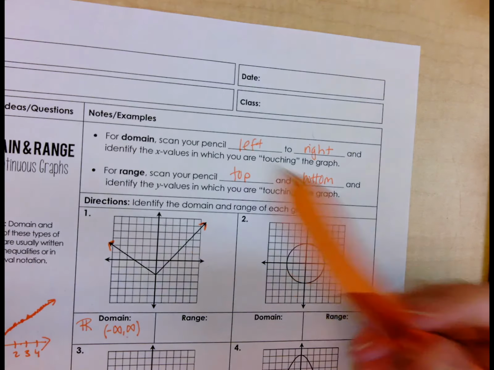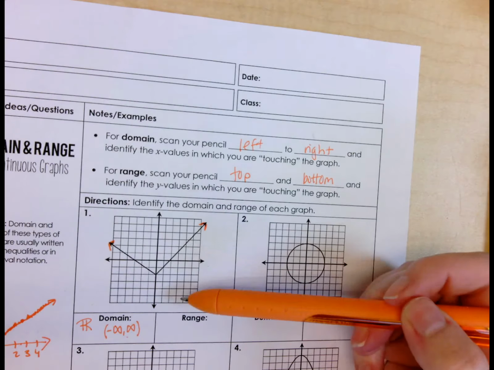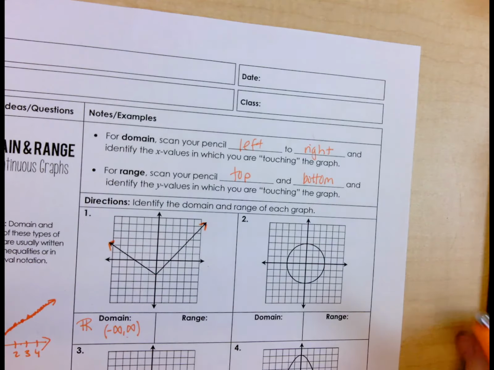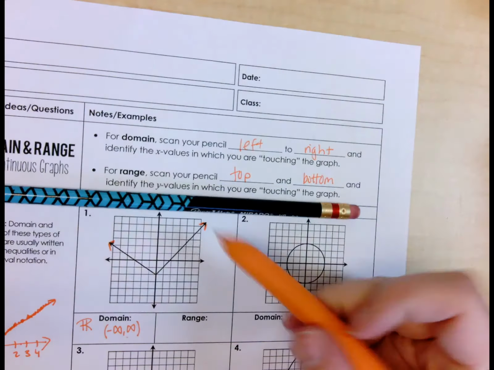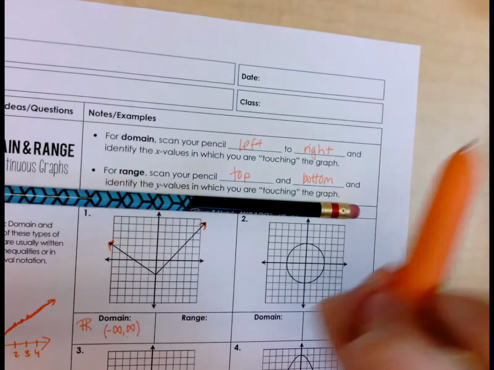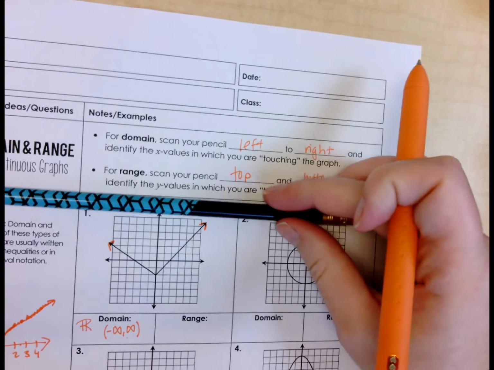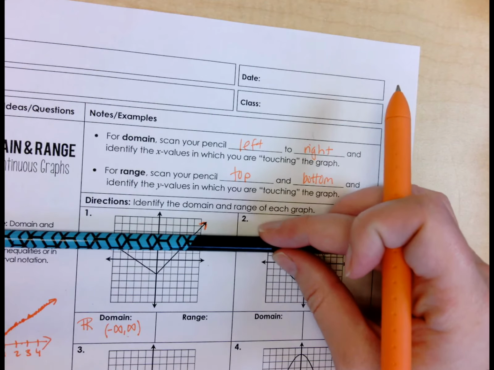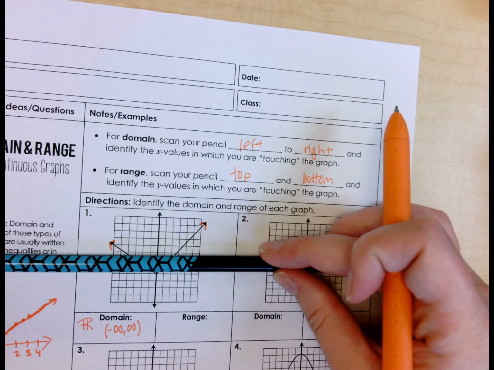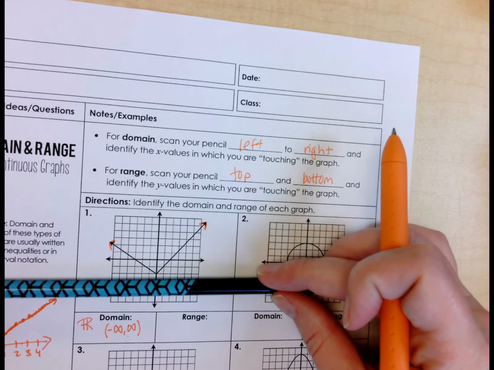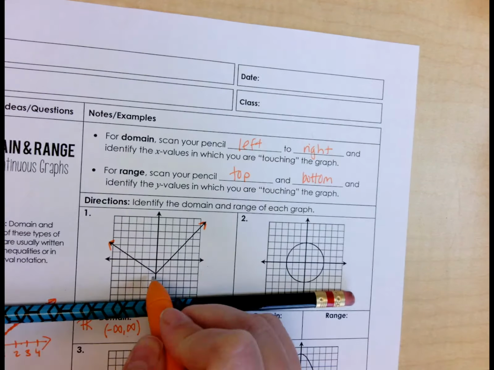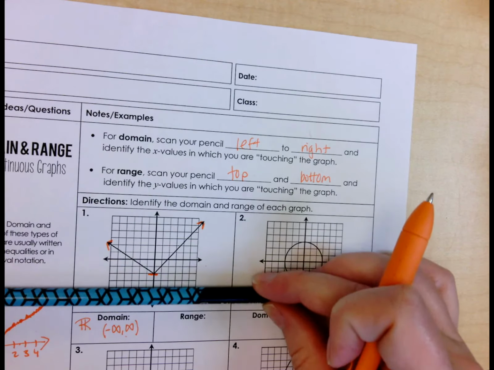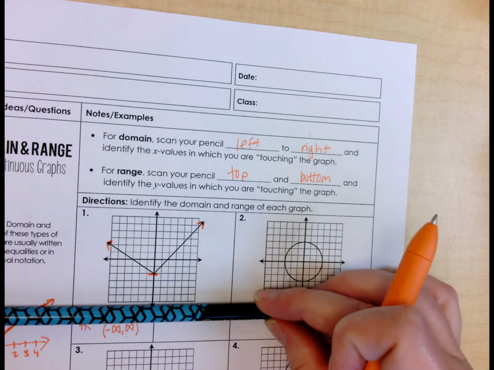Okay. So now we're going to do the same thing with the range, except with a range, we're going to go top to bottom. So I'm going to pick up my pencil, and remembering that these keep going up and out forever, I know that I have points here, and everywhere that I'm touching I have points, and then there gets to a place, and that place is right here, where below this there is nothing left as a part of that graph that my pencil is touching.